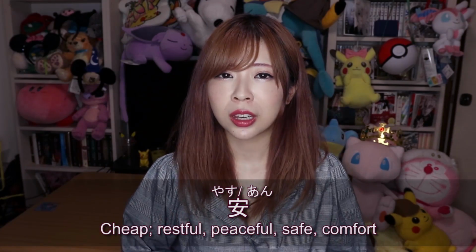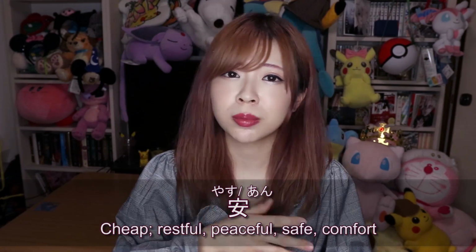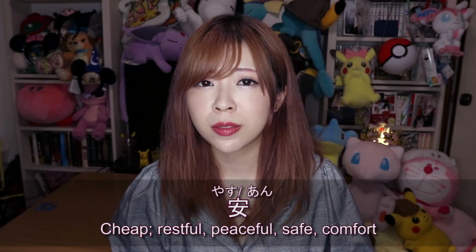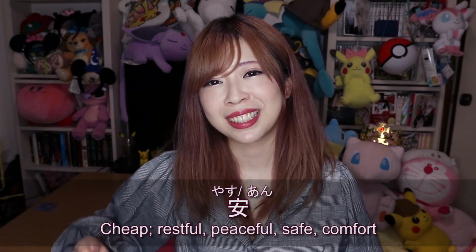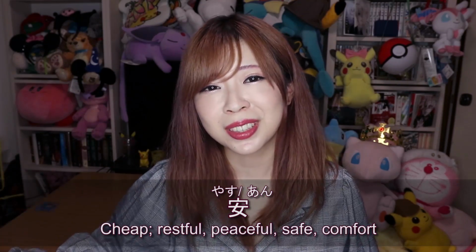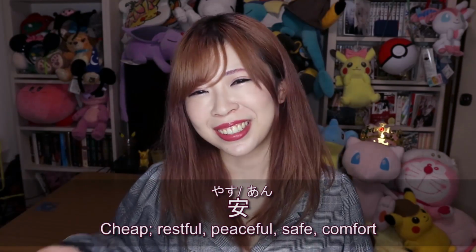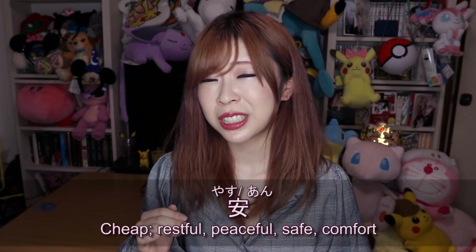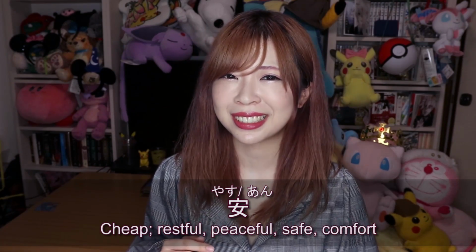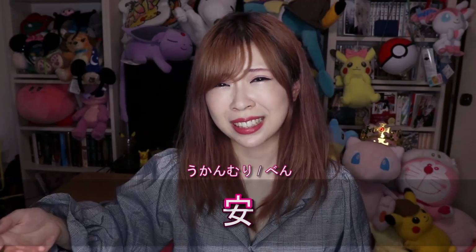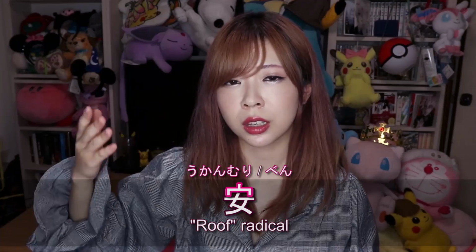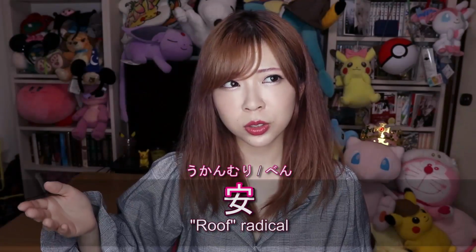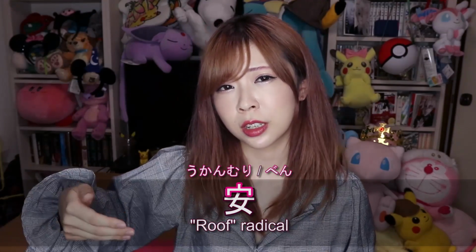So now that you know that this kanji can also mean peaceful, safe, not just cheap, you can think that women provide safety, comfort, women make you feel safe, that kind of stuff. But the actual origin is actually a bit different. This radical on the top is called ukammuri or ben, and it would be called the radical roof in English because it does illustrate the roof. But it's not just any kind of roof for this kanji.